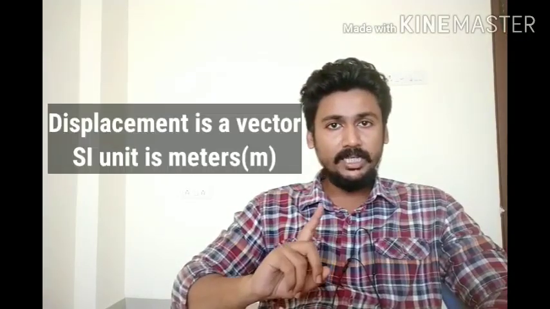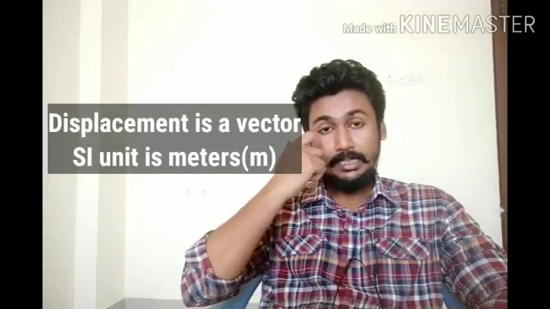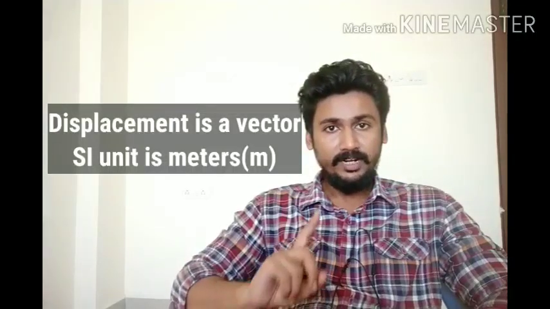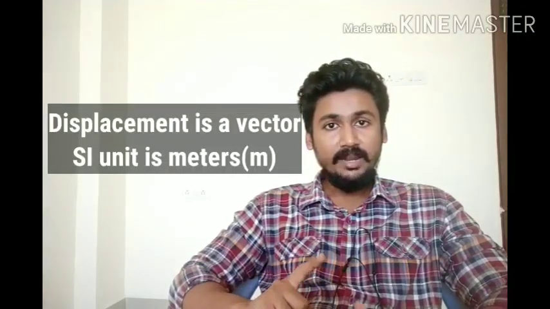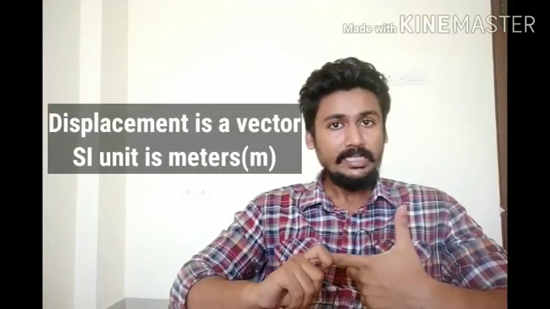Displacement is also measured in the unit of meters. Remember, just as distance. And next thing, displacement is a vector quantity. Vector quantities are those which can be defined with magnitude and direction. They need direction to be specified.